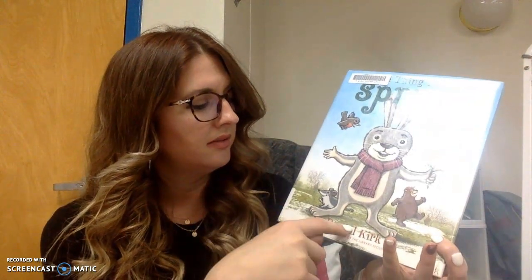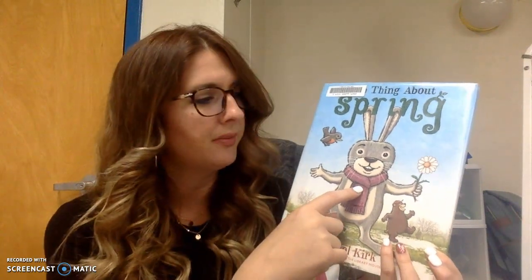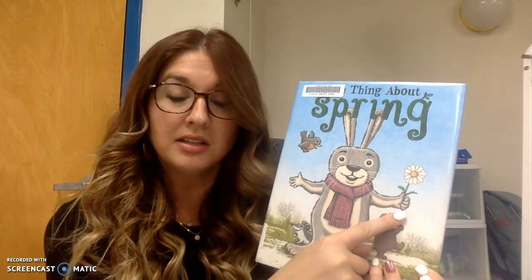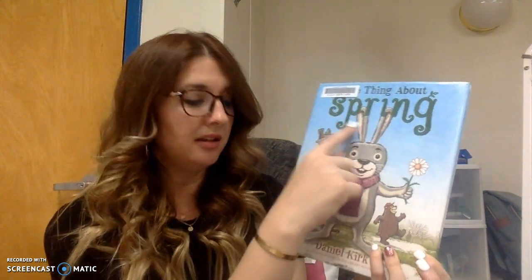I'm thinking to myself, those are probably the characters. I see some snow on the ground. The trees are bare. I know that's a sign of winter. But then I see, oh, rabbit's wearing a scarf, so it must still be cold like winter. But I see him holding a flower. And flowers to me represent spring. The Thing About Spring. That's the title. The Thing About Spring.